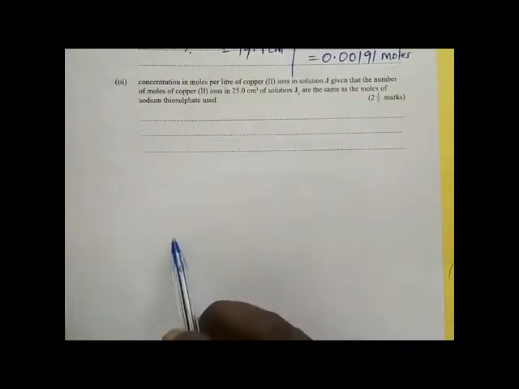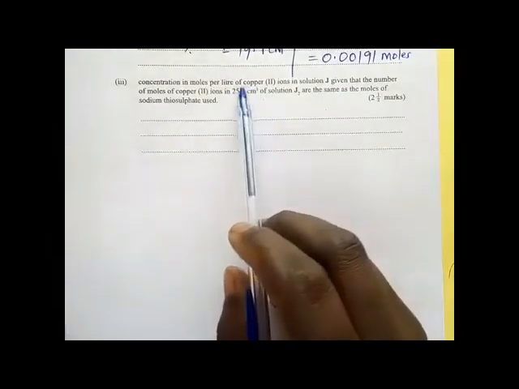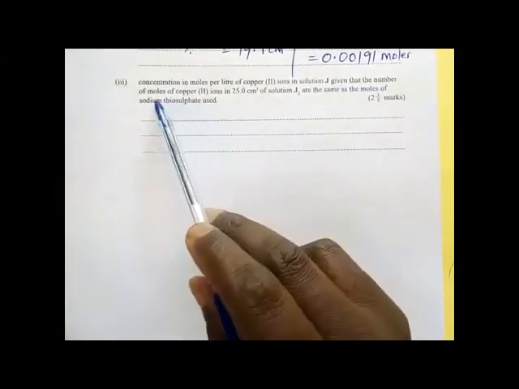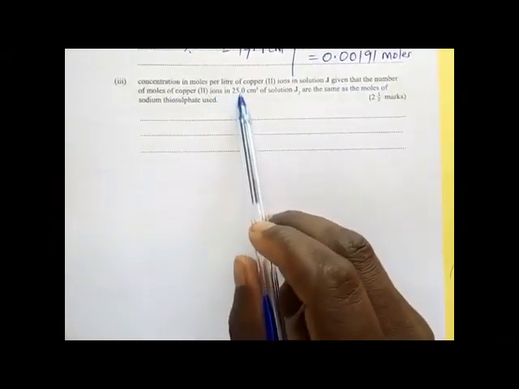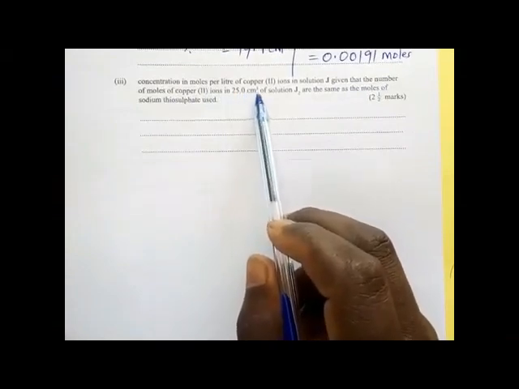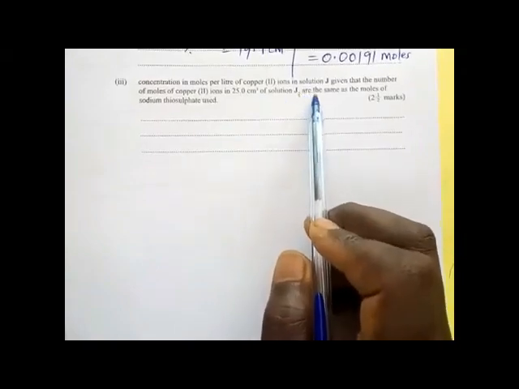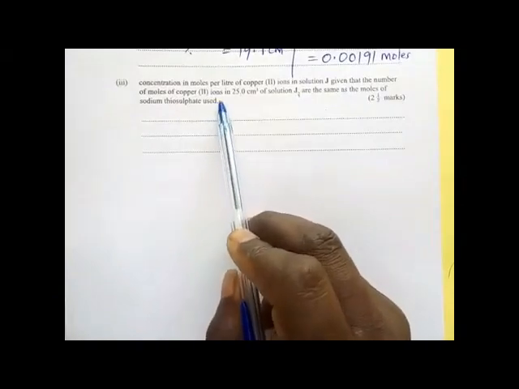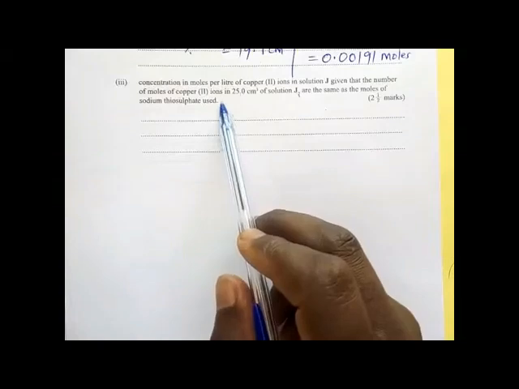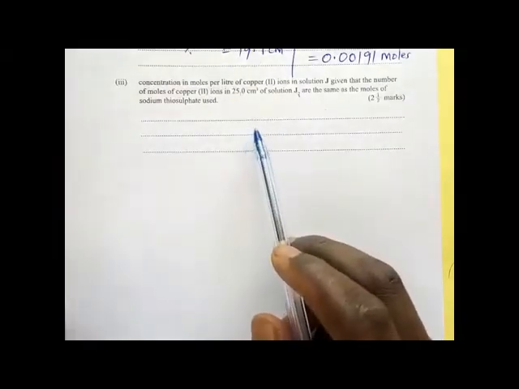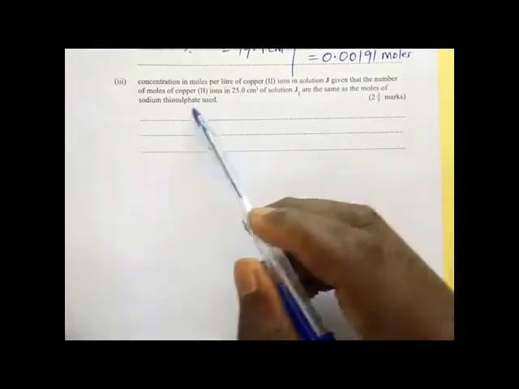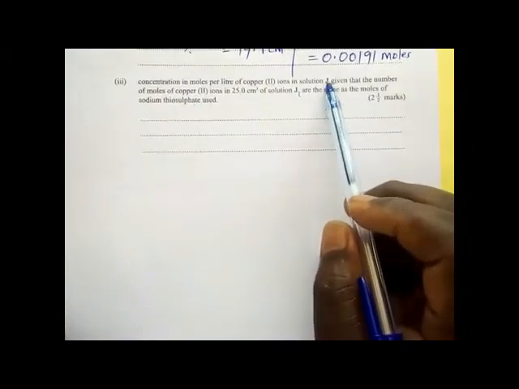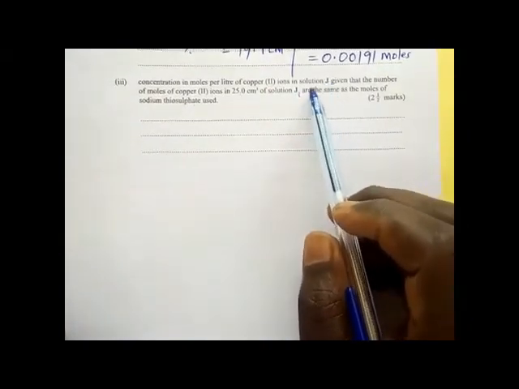Calculate the concentration in moles per liter of copper 2 ions in solution J, given that the number of moles of copper 2 ions in 25 centimeters cube of solution J are the same as the moles of sodium thiosulfate used. The number of moles are the same. Here I want you first to understand sodium thiosulfate reacted with J2 and not J. What is J2?